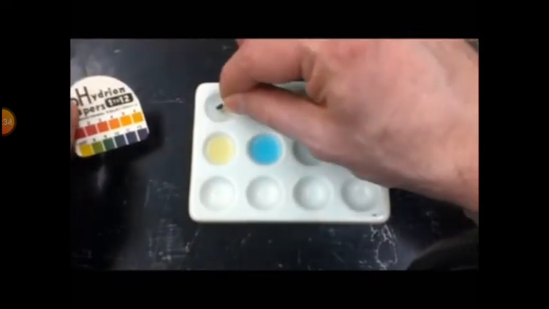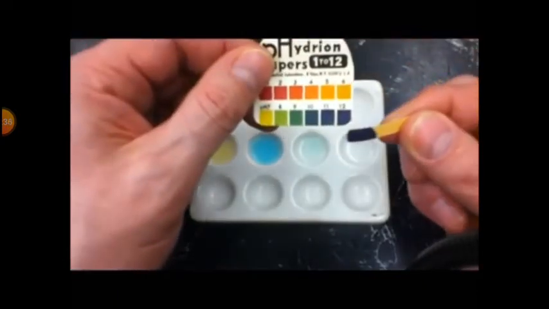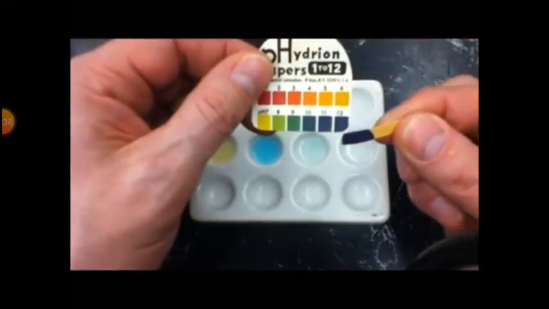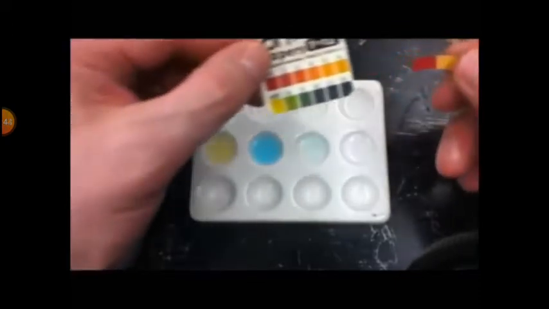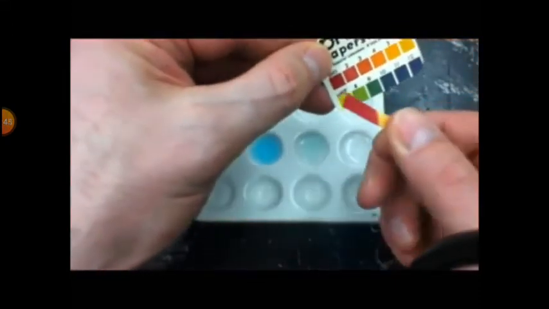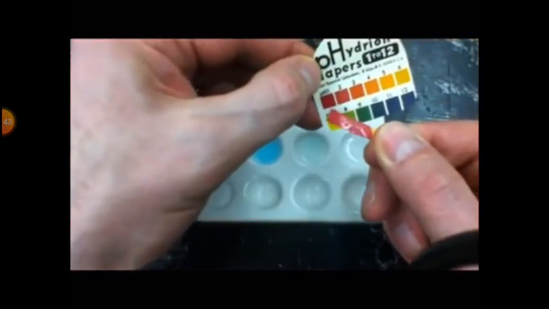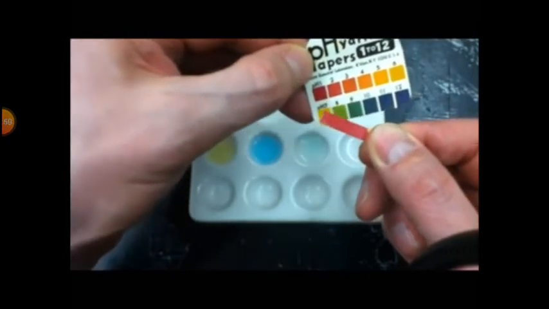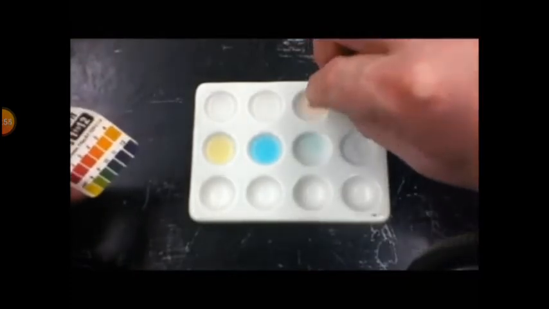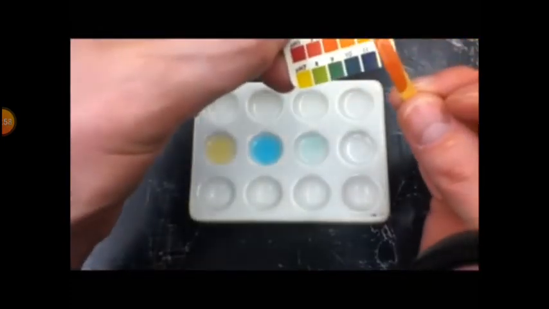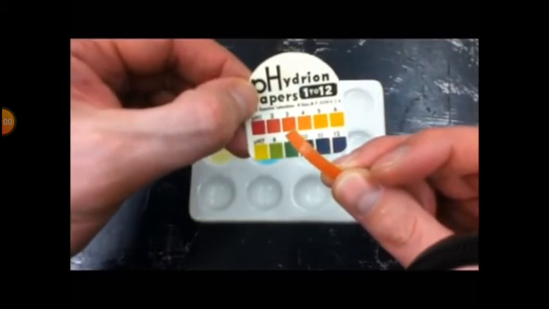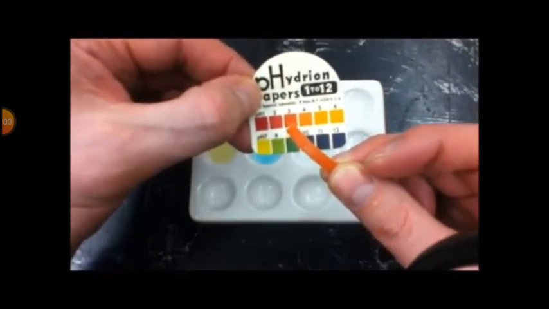Let's do the first one, sodium hydroxide base, and when we compare it, that's kind of a 12. Next one is hydrochloric acid. We got a nice pink to red color, so that's pH 1, probably. The next one is vinegar, and we get kind of an orange color, that's kind of a 3.